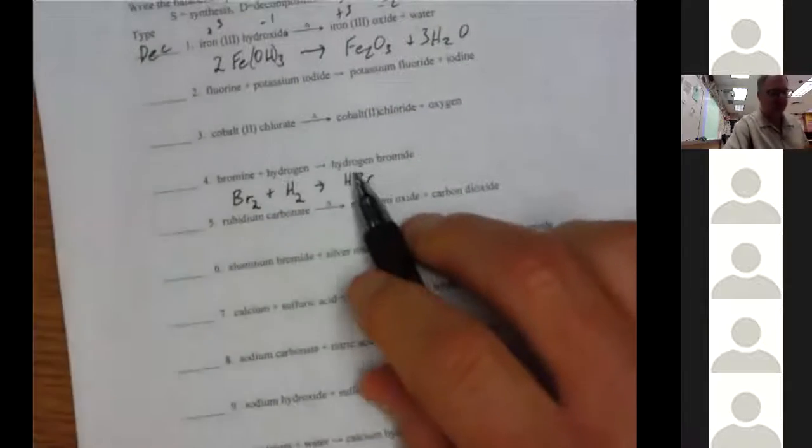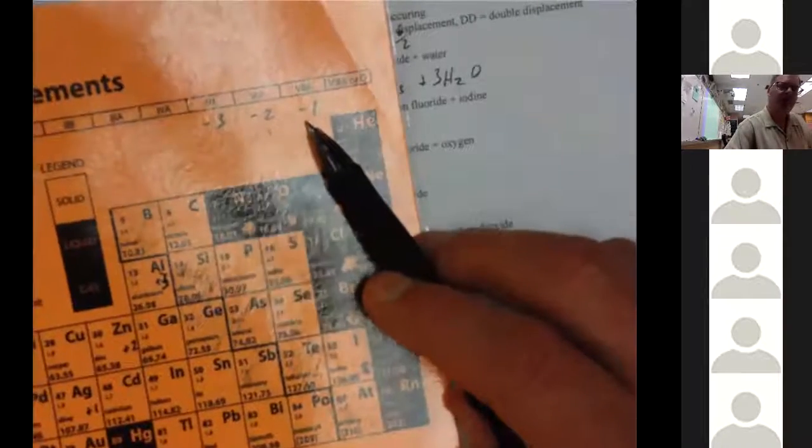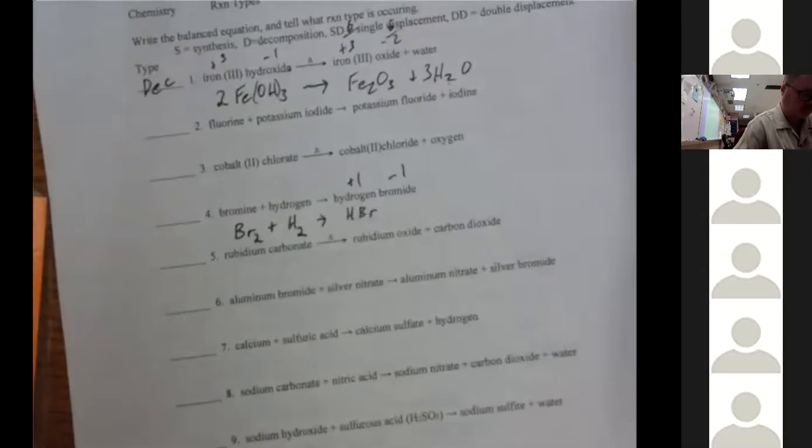Let's check to make sure that hydrogen and bromide's charges cancel out. Bromide usually makes a -1 charge. Hydrogen can make a +1 charge. So those do cancel out. What else do I need to do to it though?